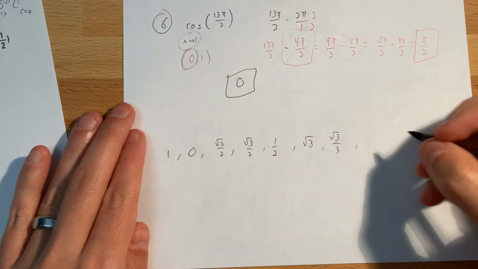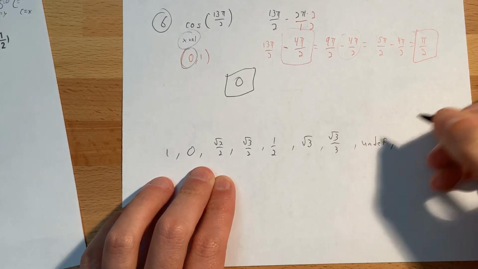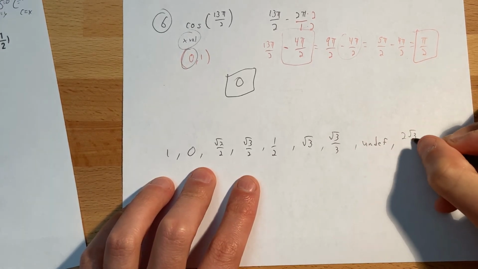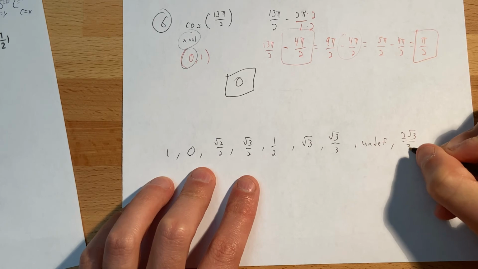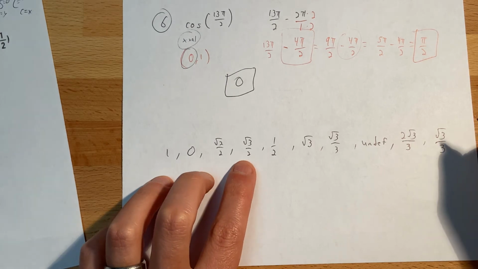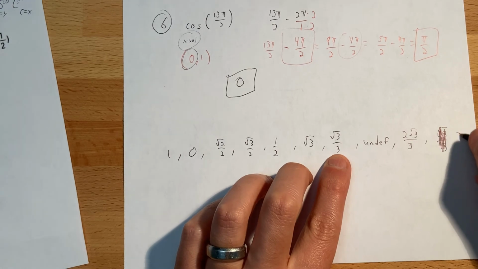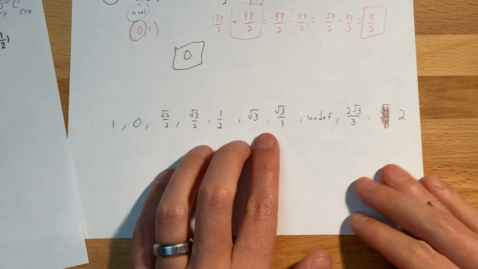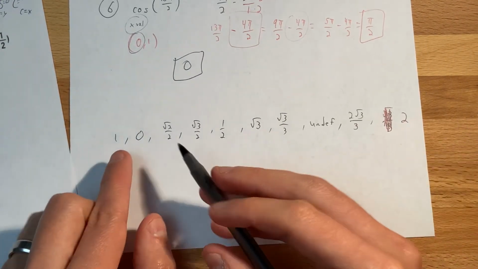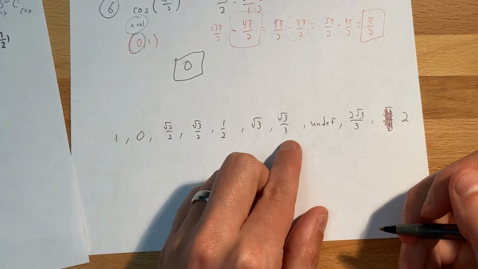And then there's the secant, cosecant, reciprocal things where maybe it's undefined. Maybe it's 2 root 3 over 3, if you remember that one. And maybe it's root 3 over 3. Or did I already do that one? I already did that one. Oh, well, I should have written 2 then. So just keep in mind, your answer is always going to be plus or minus one of these numbers. Anything else is just not possible.